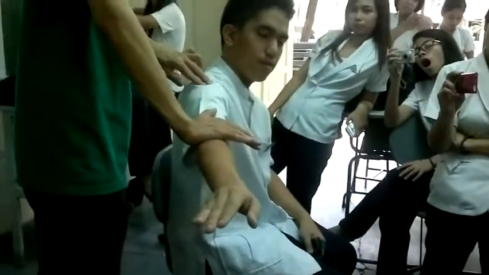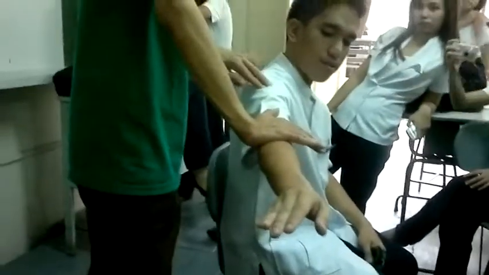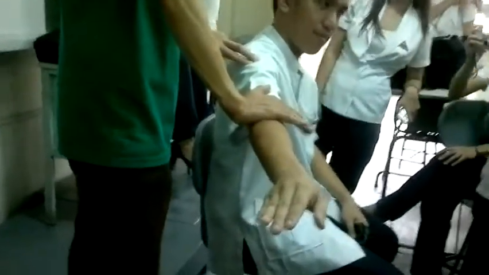Okay, middle deltoid. Just ask the patient, sir, I want you to move your arms sideways. There, apply resistance when you move, and palpate it here. That would be the middle fibers.